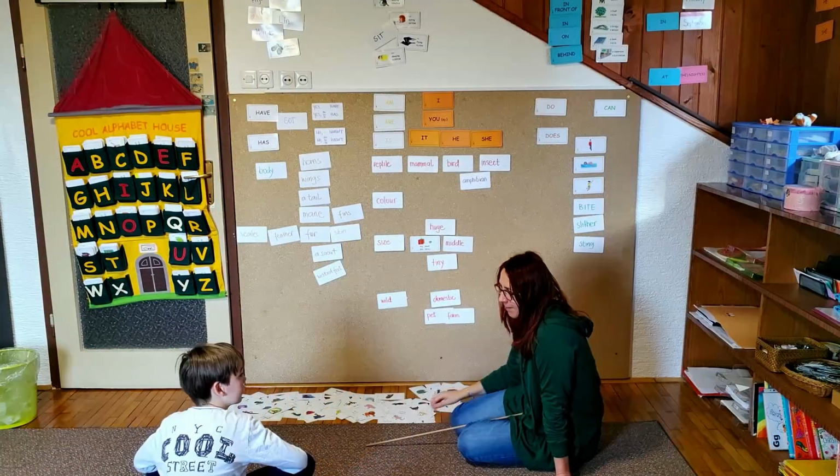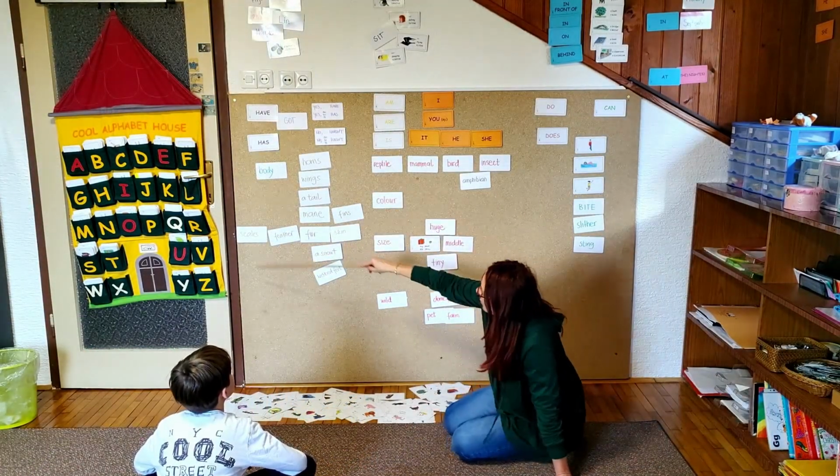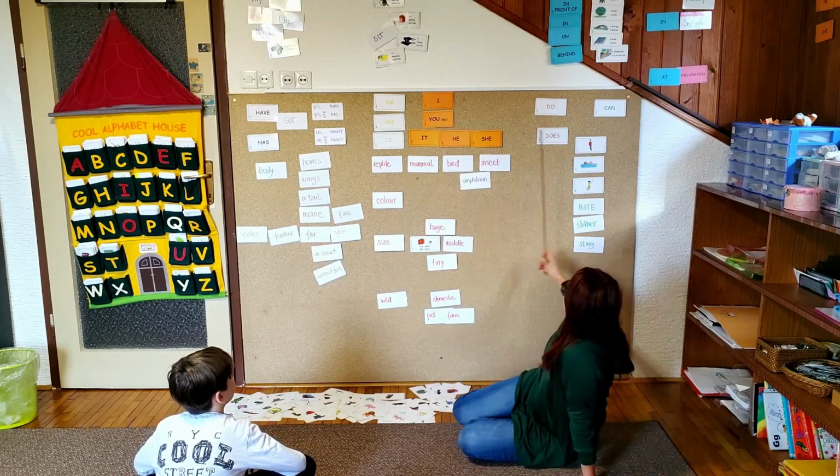When children become familiar with where to look for the information, we introduce questions by playing the game. There are two versions of it. The first one focuses more on forming the questions correctly. Here it is. When we play this game, you only use this, not the rest.